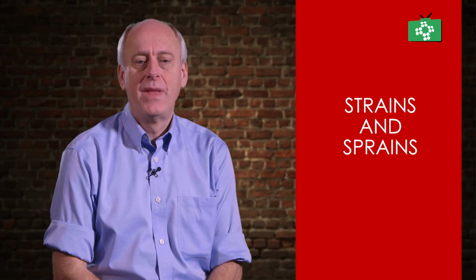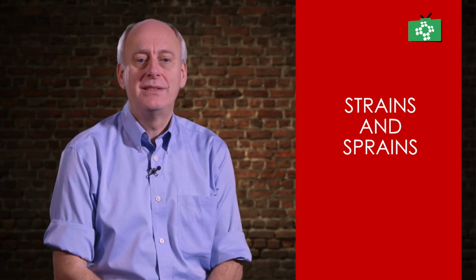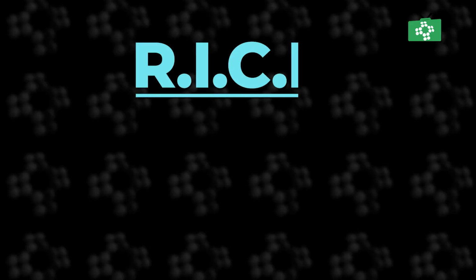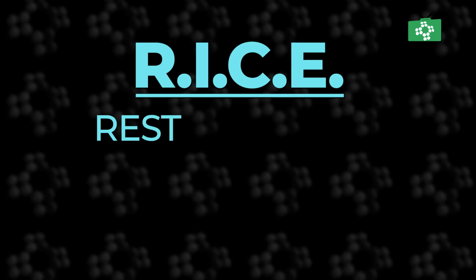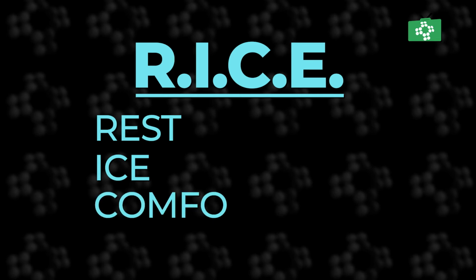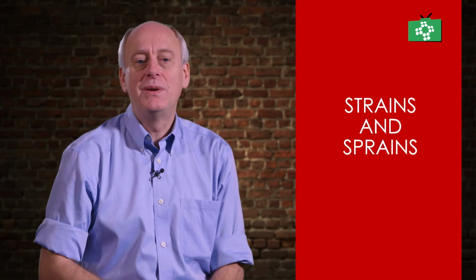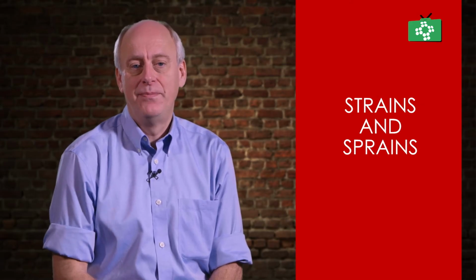swelling. The first aid treatment for strains and sprains is the same, so it's not that important to identify what they are experiencing. The treatment is easy to remember with the acronym RICE. R, rest the limb. I, apply ice to the limb to reduce the swelling. C, provide comfortable support. And E, elevate the limb to reduce swelling. Now we're going to look at each of these points in more detail.